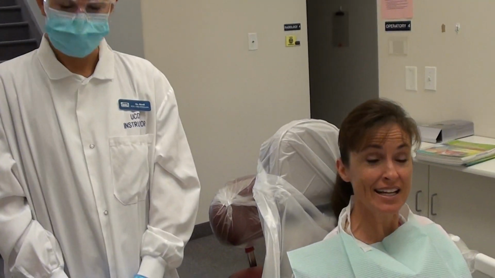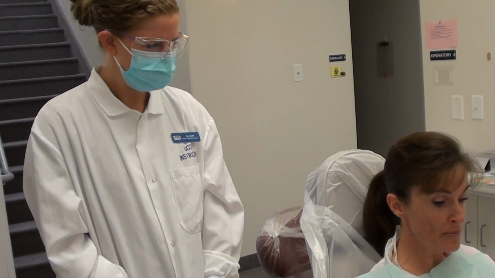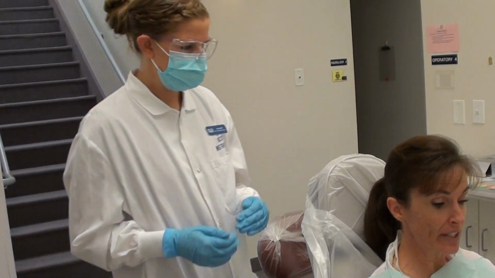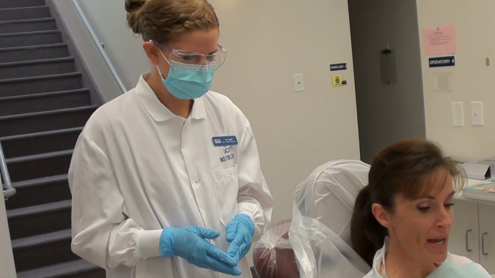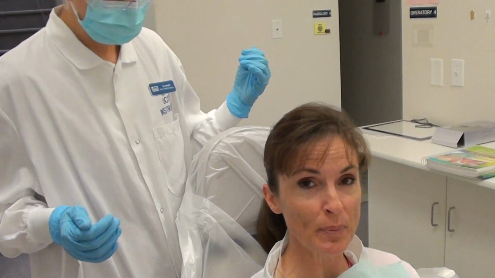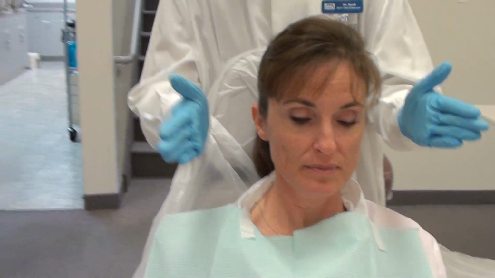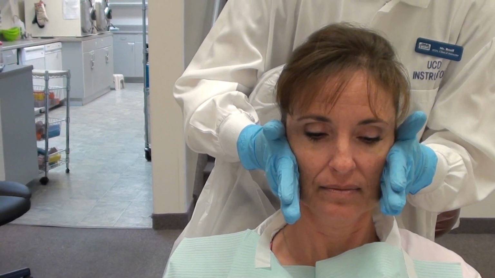Moving on to part D, salivary and thyroid gland. She's going to place palms of the hand in the anterior ear area with fingers extending to full length of the cheek and bilaterally palpate the parotid glands using circular compressions. So you want your hands like this, and I'm going to circle.